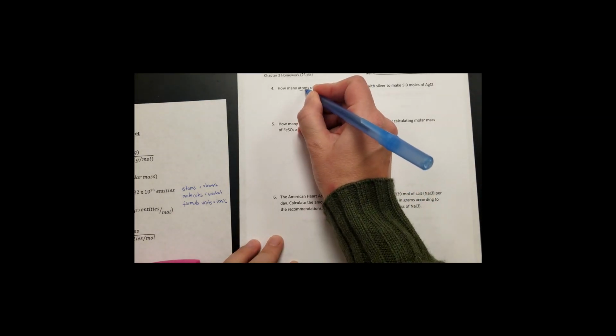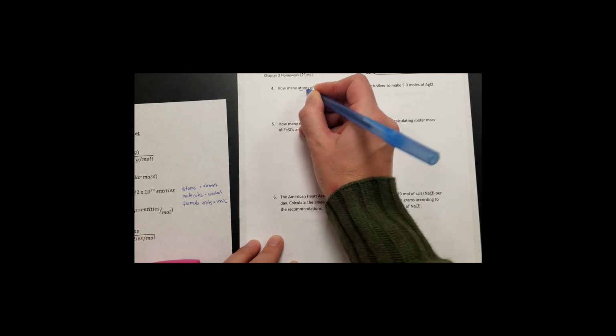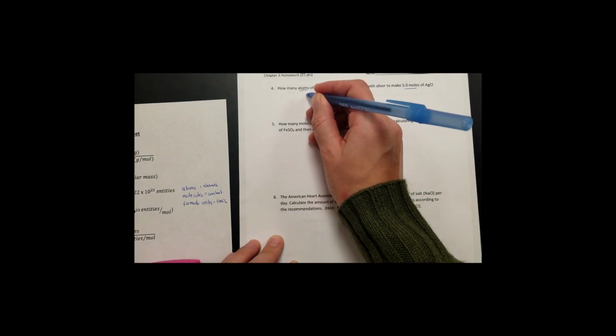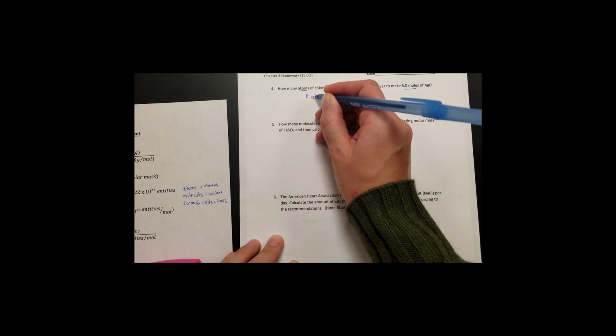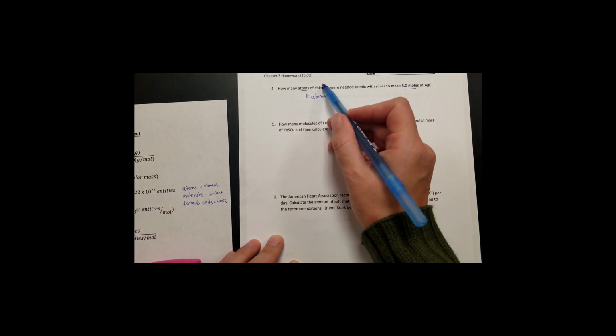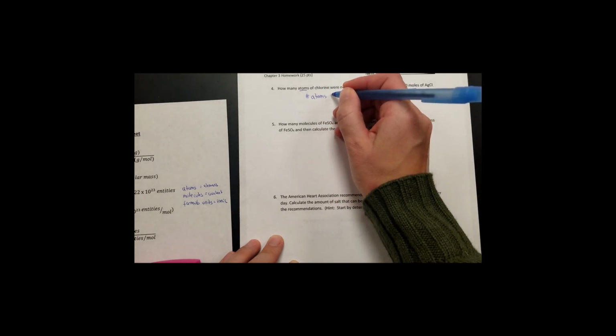Right, let's move on. So let's now look at number 4. How many atoms of chlorine are needed to mix with silver to make 5 moles of AgCl? So they're using the word atoms, so I know Avogadro's number is going to be used. And they're giving us the mole amount. So this is the same as the previous question. We pick the same equation, except this time, instead of writing number of molecules, I'm going to write number of atoms, since we're talking about an element. Chlorine's an element by itself. I'm going to take the mole amount that they gave us and multiply it by Avogadro's number.